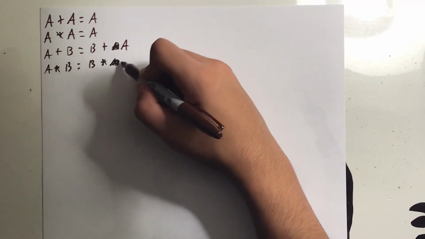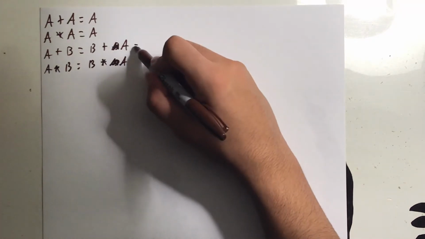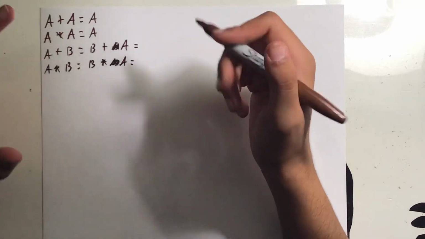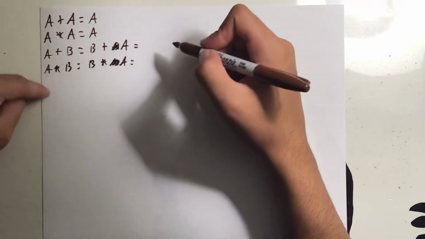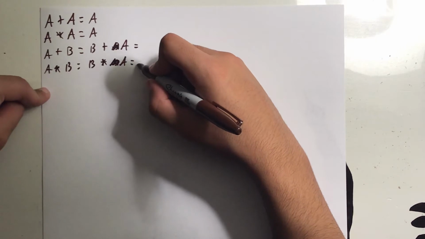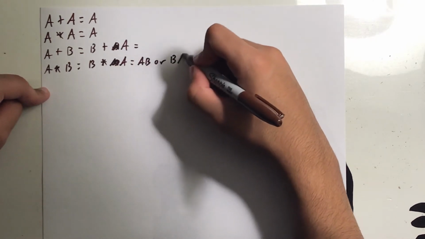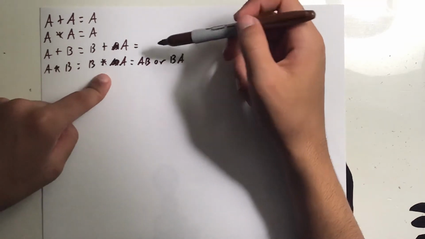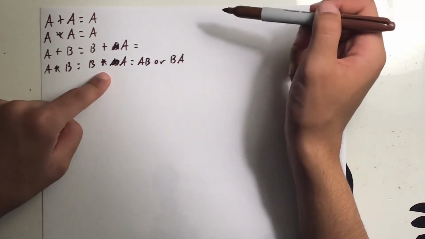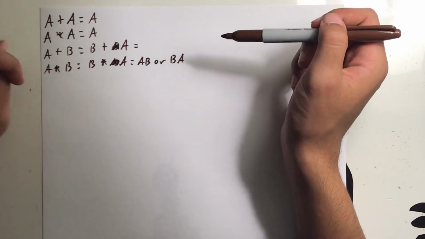And usually, when we write simplified Boolean expressions, we write the multiplication as AB or BA. We don't really put the multiplication sign between them. It's just something that we do.